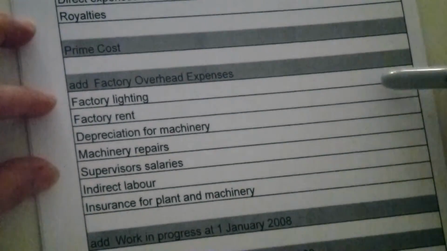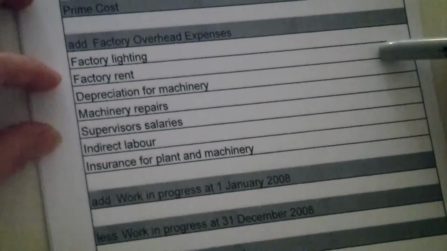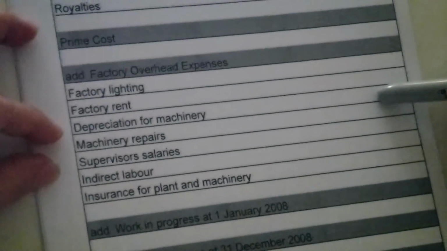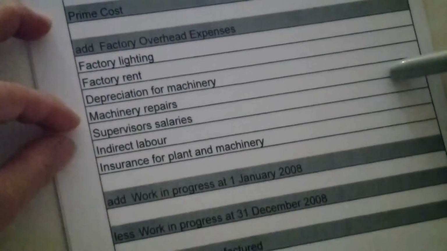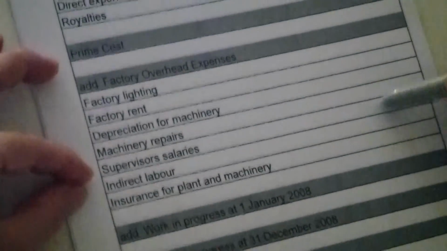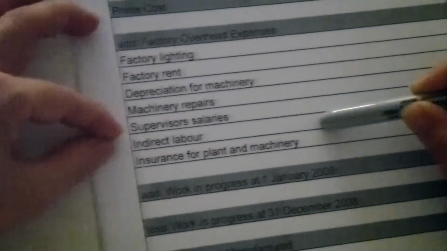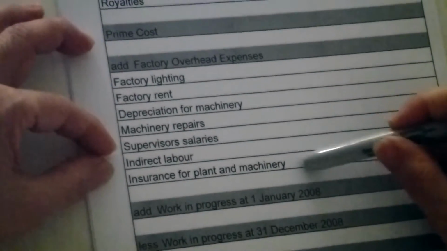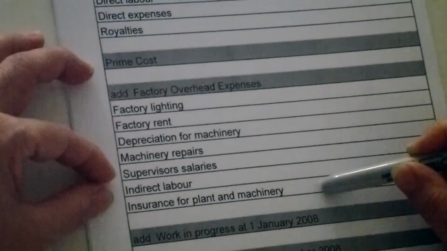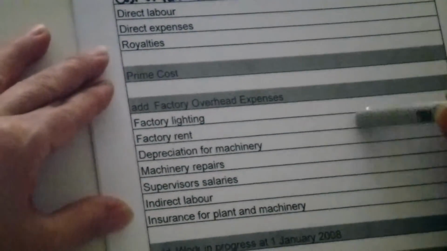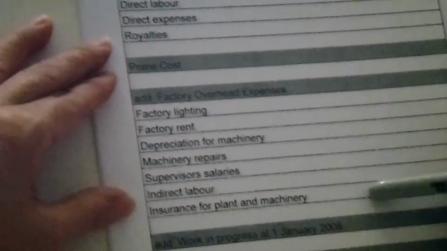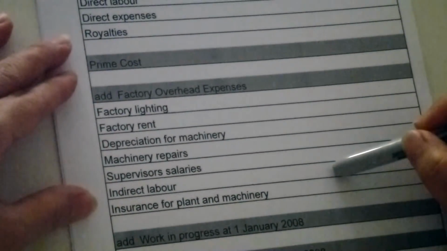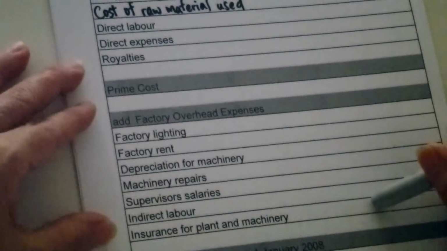For example, you have your factory lighting, your factory rent, depreciation of your machinery, repairs, your supervisor's salaries, your indirect labor, maybe the cleaning of your factory, and your insurance for your plant and machinery. All this will not vary according to your number of units that you produce.